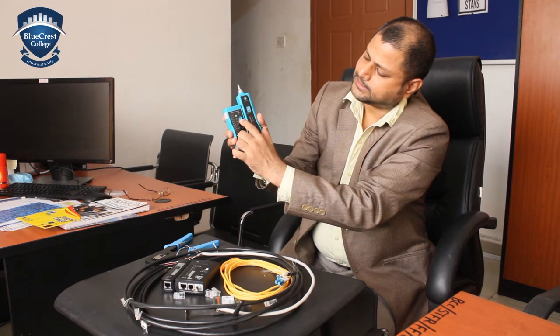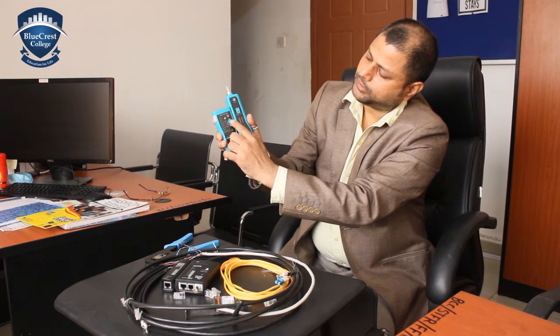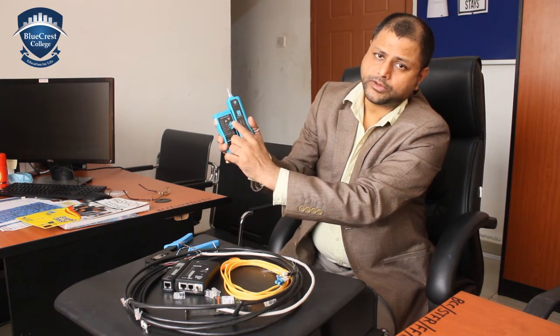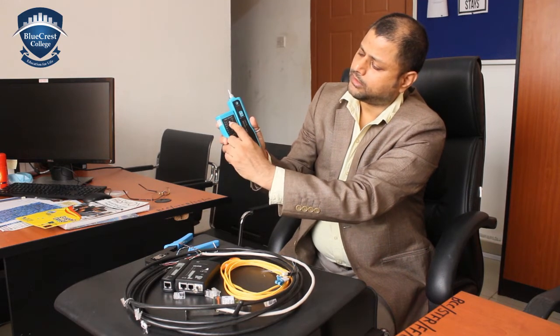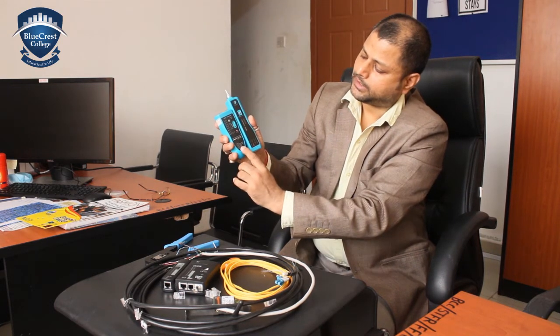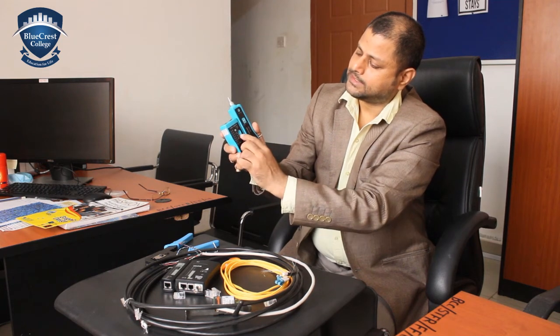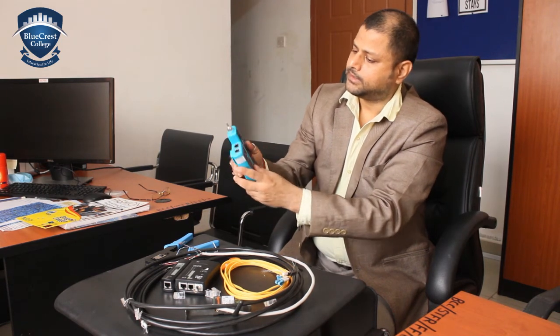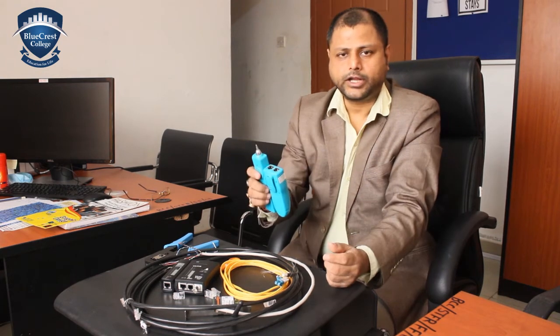It will start scanning, and if you press the button here, it will go on blinking. So you can use this in 2 modes. We can also track the continuity of the entire wire. We can check the continuity and the signal of the wire, and then it can show whether the wire is faulty or not.